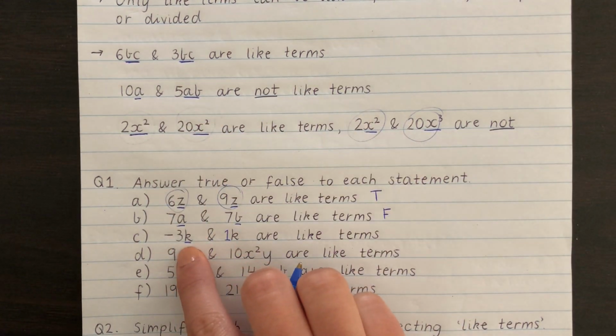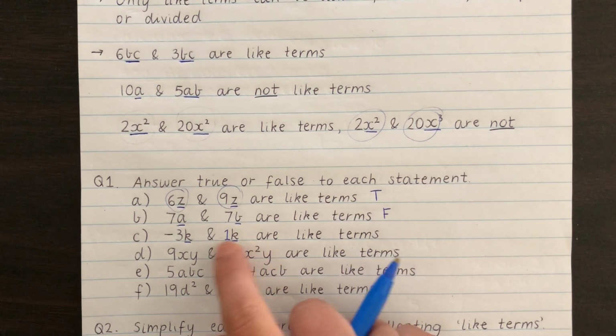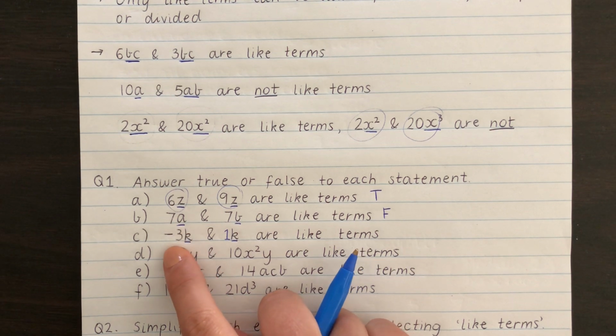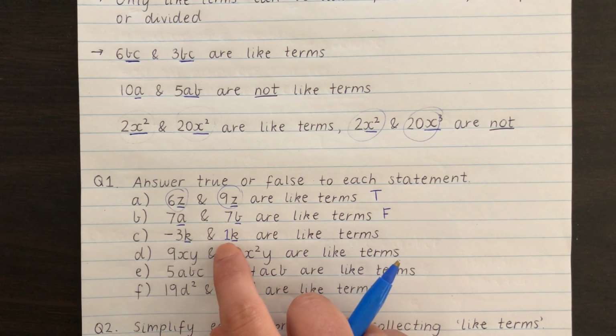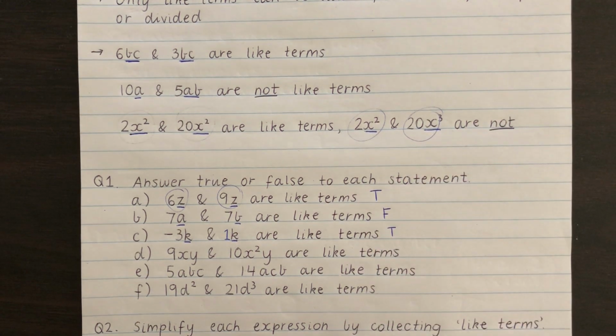There's a K over here and a K over here. So because these pronumerals are exactly the same, the negative 3K and 1K are like terms. So it's true. Doesn't matter that this is a negative. It doesn't matter that this is a positive. Like I said before, we do not care about the numbers. Okay? We care about the letters or the pronumerals.